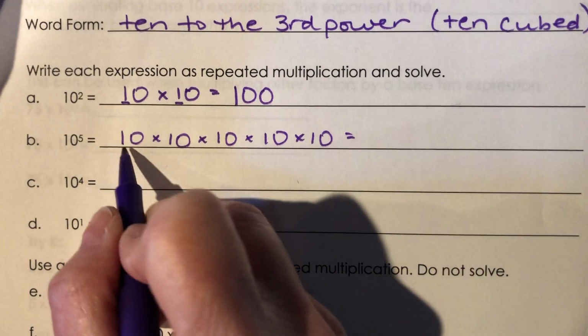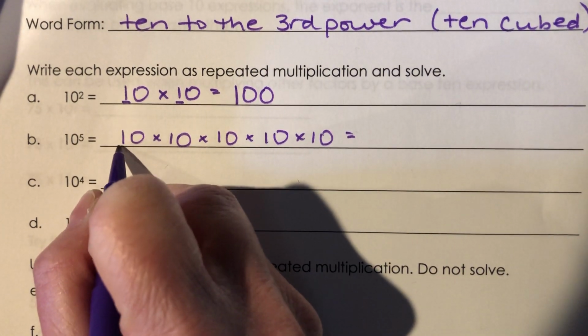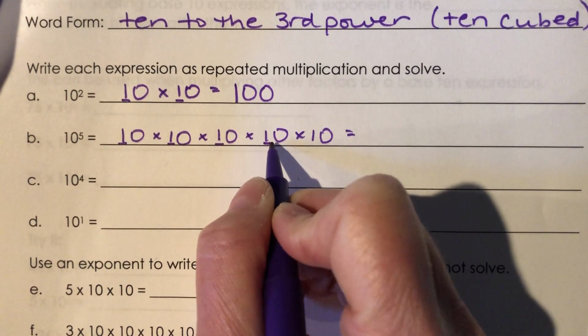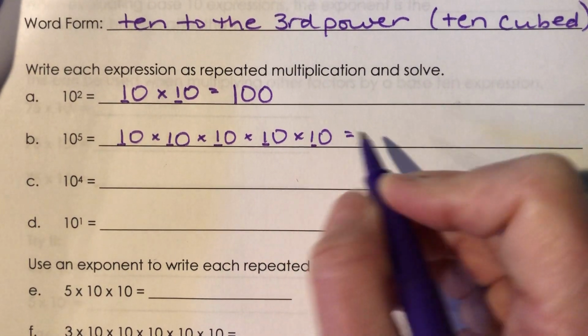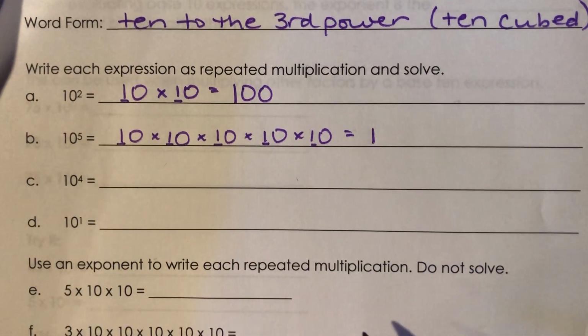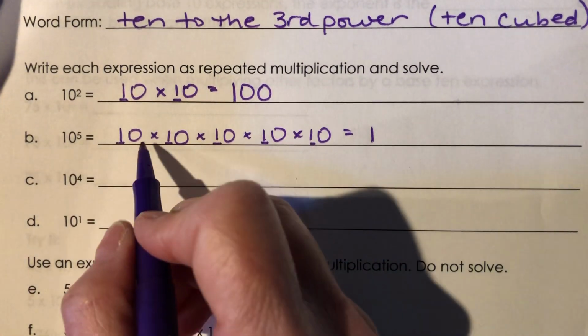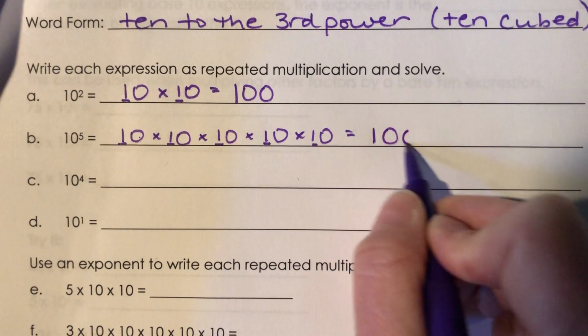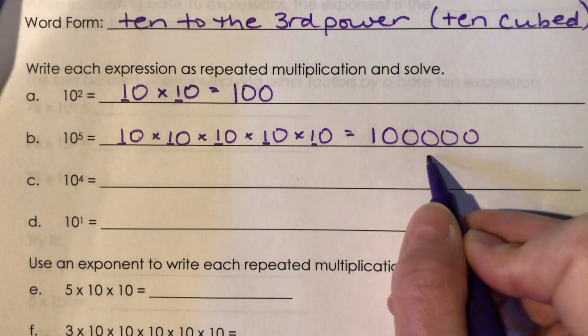What is that? Well, if we multiply our non-zero digits, 1 times 1 is 1, times 1 is 1, times 1 is 1, times 1 is, yes, 1. When you repeatedly multiply 1, nothing's going to change, is it? And then we see we have 1, 2, 3, 4, 5 zeros. And let's put in our comma.